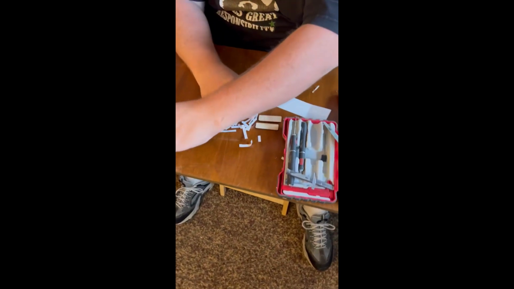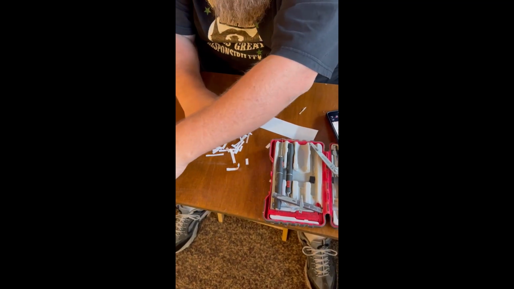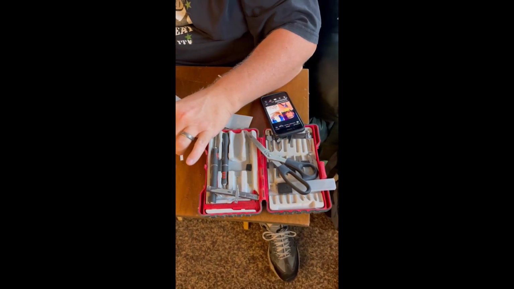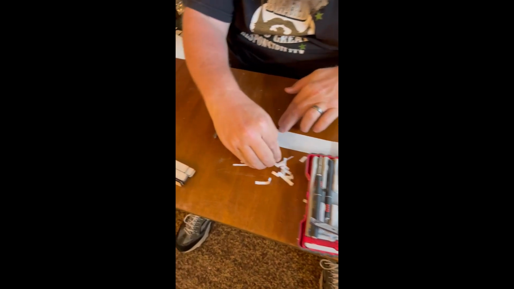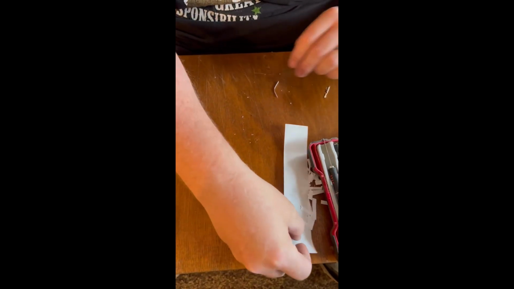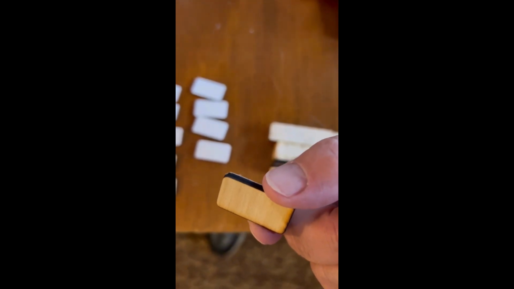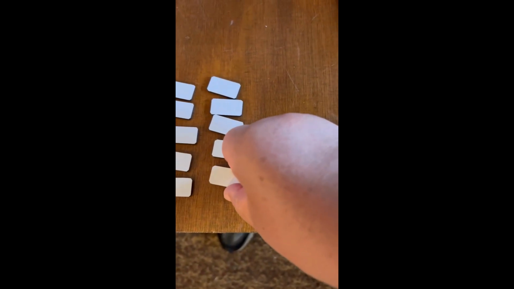And here we have my extremely talented and creative husband making cool game stuff for me. He's using an X-Acto knife and scissors to cut out the dry erase board stickers and put them on these little wood pieces that he cut out of the wood, and then we're going to put them back in.